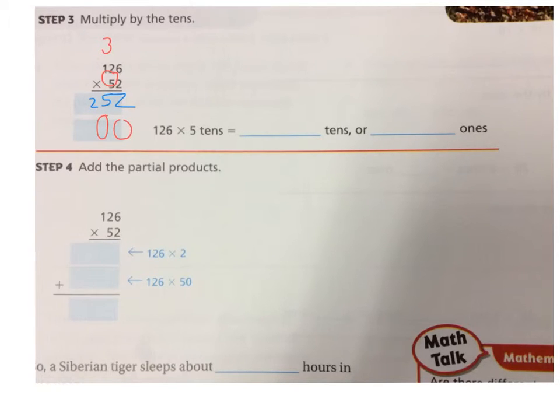5 times 2 is? 10. Plus 3? 13. Okay. And I regroup the 1. 5 times 1 is? 5. Plus 1? 6. Okay. So 126 times 5 tens is how many tens? How many tens? Tanvi? 630 tens. 630 tens, or how many ones is that? Misaki? We're not there yet. We're just looking at the red part because we just multiplied by the tens. So we know that 126 times 5 tens is 630 tens.